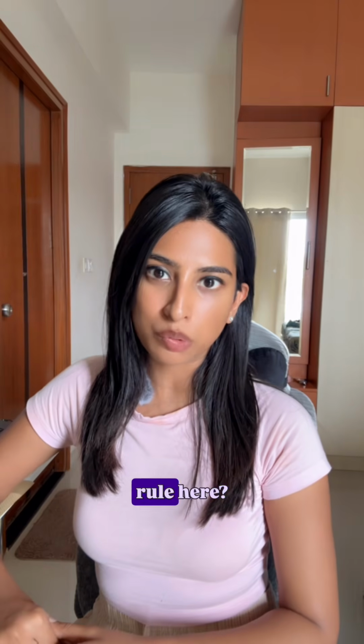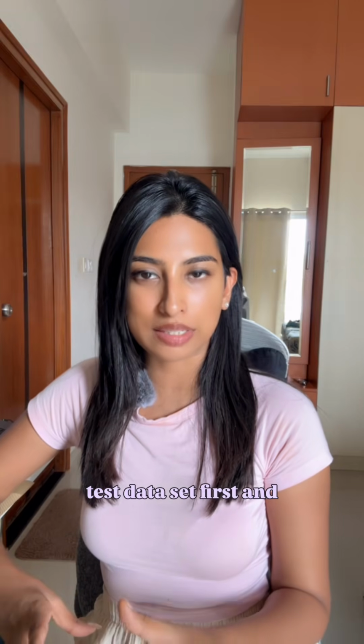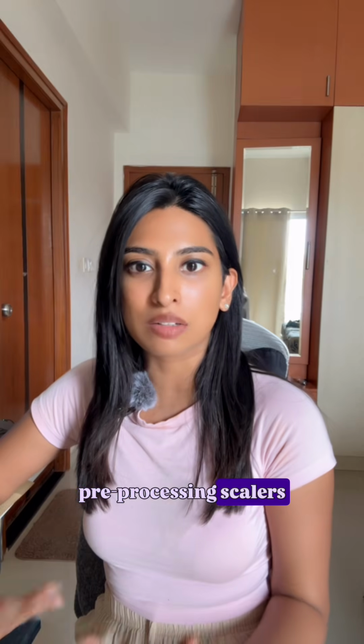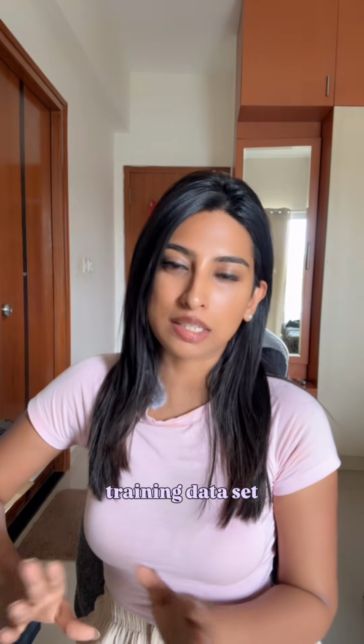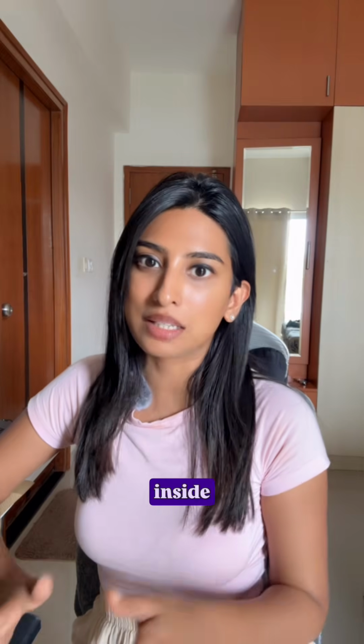So what's the golden rule here? Always split your data set into training and test data set first, and then only fit your pre-processing scalers and imputers on the training data set only. And when it comes to cross-validation, you can fit them separately inside each fold.